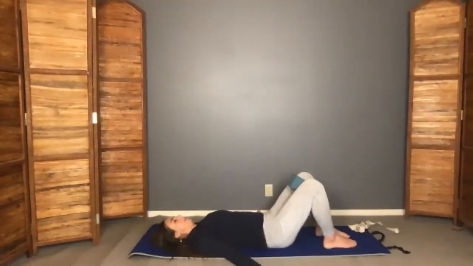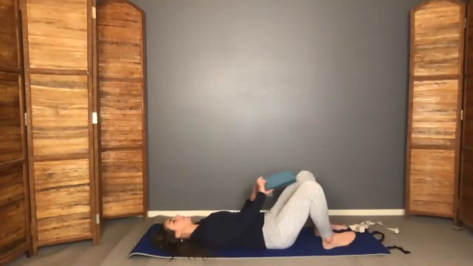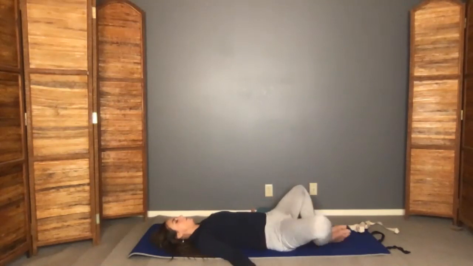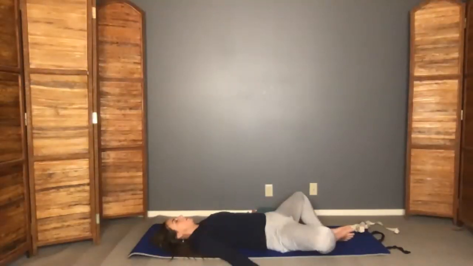Big breath into your belly, keeping your belly relaxed. Good. Bottom of your feet together. Let your knees drop out into a frog. And just stay here for 1 minute, letting the weight of your legs pull on your adductors and bring your pelvis into neutral. Big breaths.